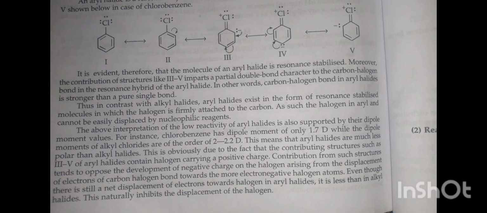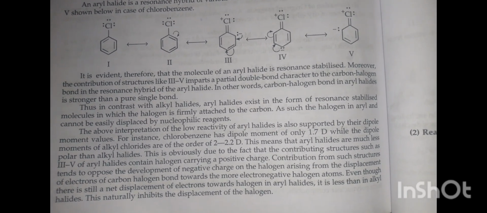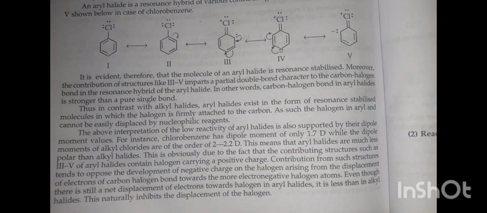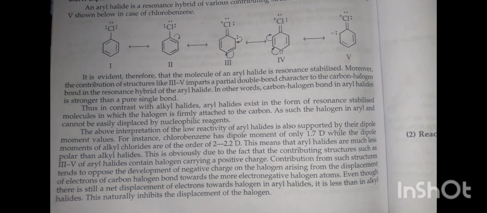Thus, in contrast with alkyl halides, aryl halide exists in the form of resonance stabilized molecule in which the halogen is firmly attached to the carbon. As such, the halogen in aryl halide cannot be easily displaced by nucleophilic reagents.